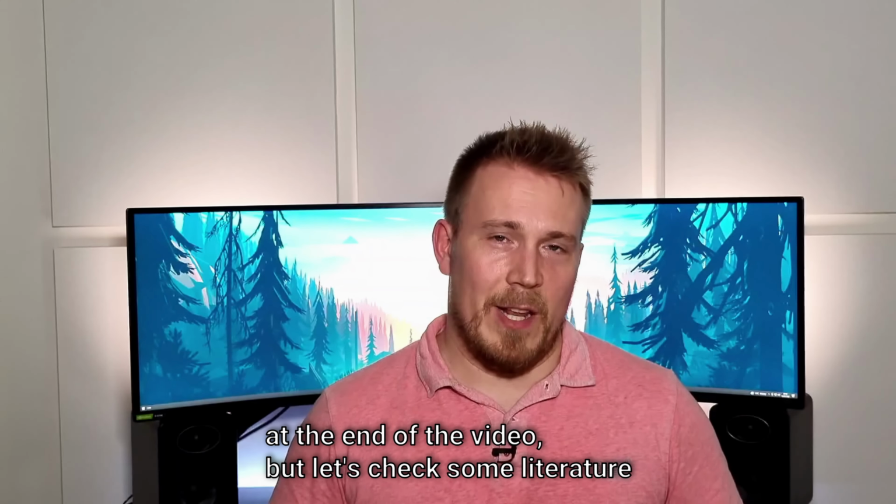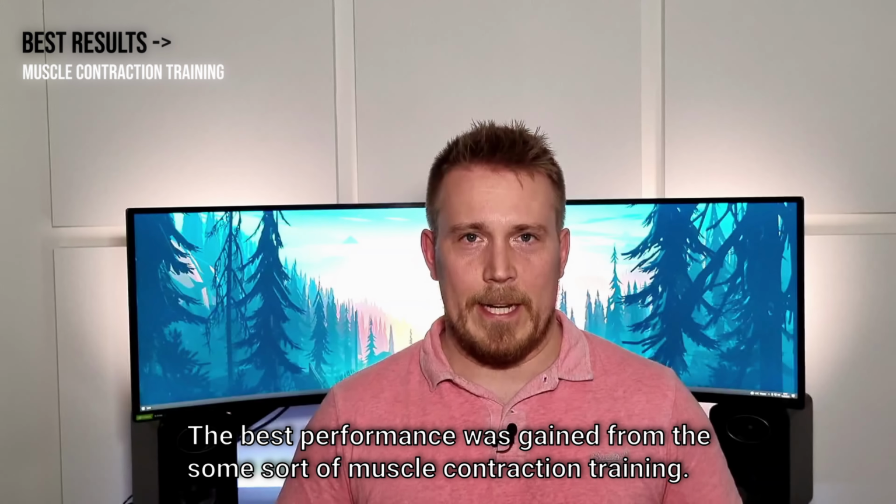Persson et al. 2019 conducted a systematic review of recent studies to explore the most effective exercise program to improve pain, function, performance, and quality of life for those struggling with hip osteoarthritis. In 8 weeks, the best way to ease the pain and improve performance was aerobic endurance training. For function and quality of life, the best exercises included tai chi, mindfulness and relaxation exercises integrated into physical movements. The best performance was gained from some sort of muscle contraction training.